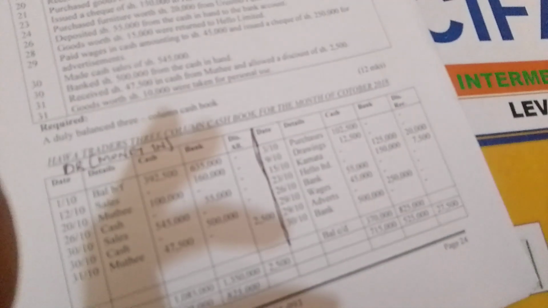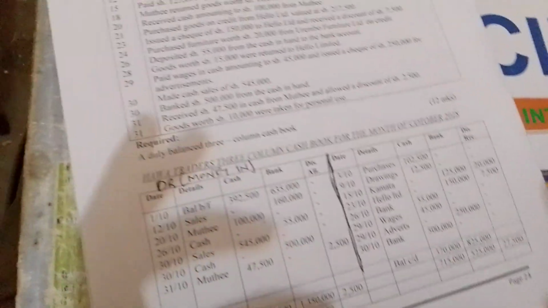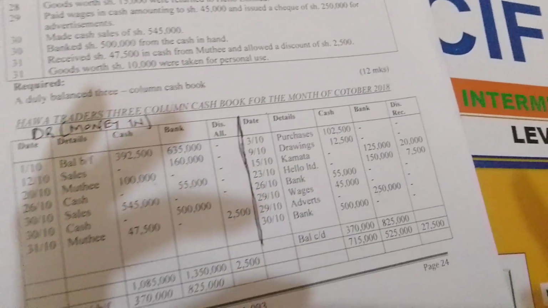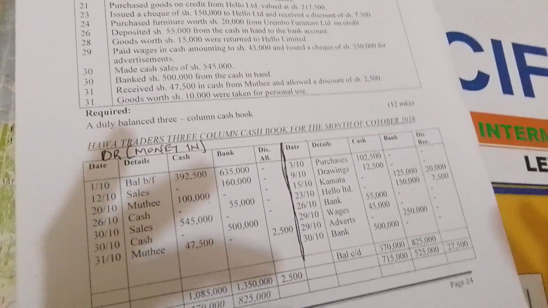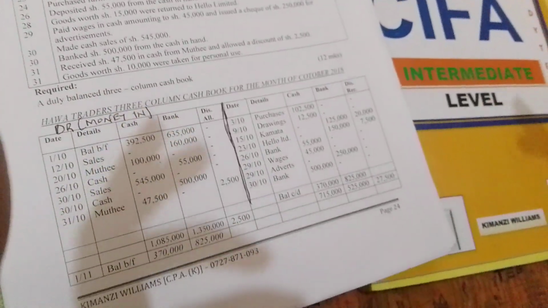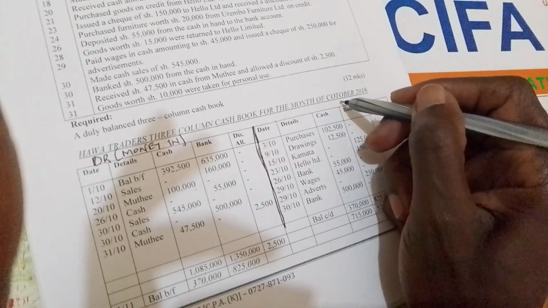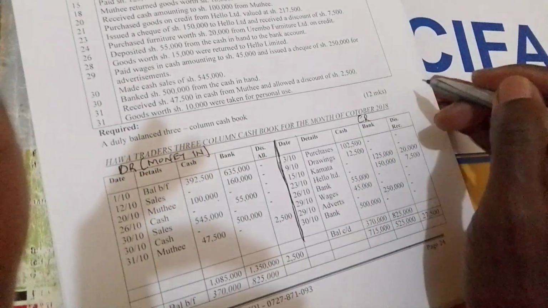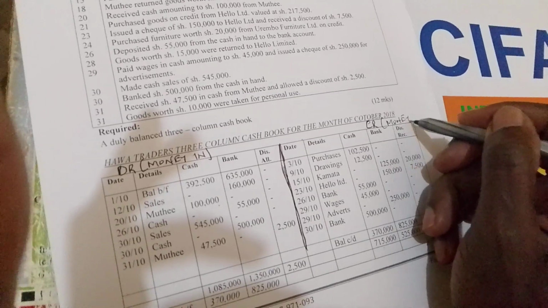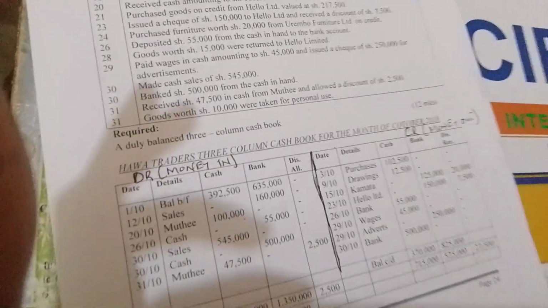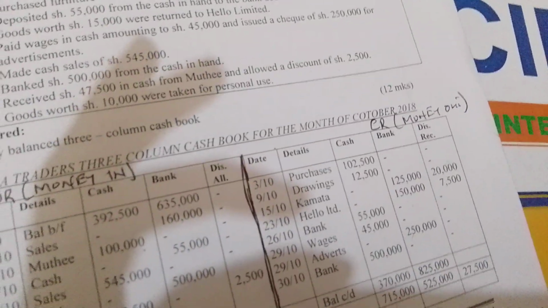So that side is known as the debit side. It's where you record money in. Then the other side is known as the credit side. This side is known as the credit side. It's for money out. That's where you record money out.